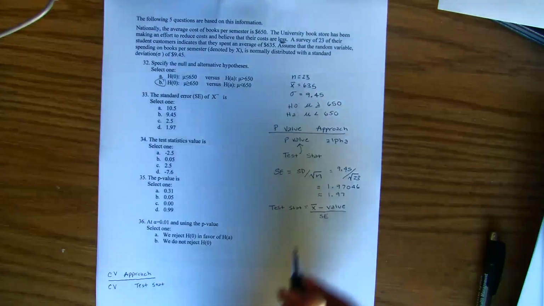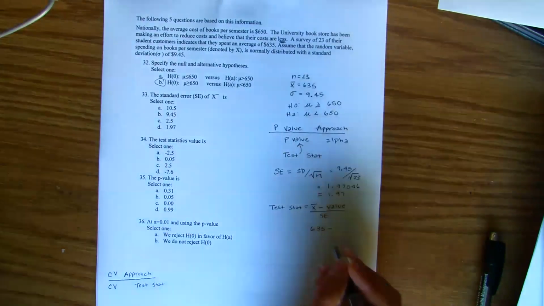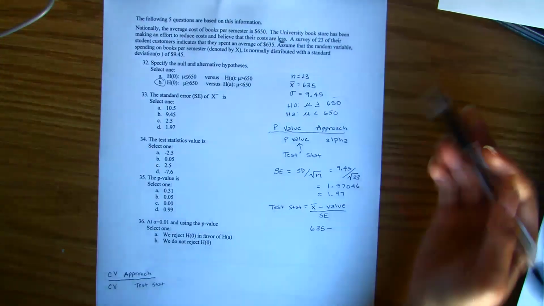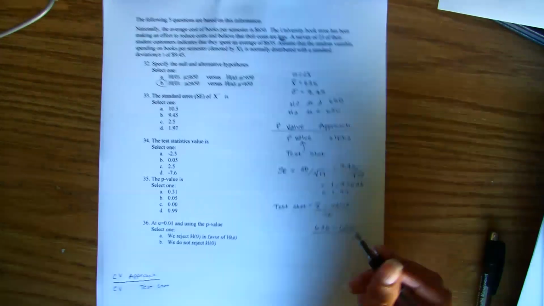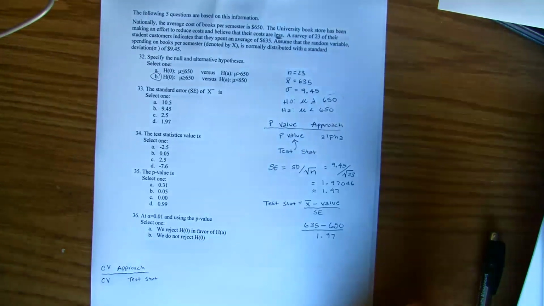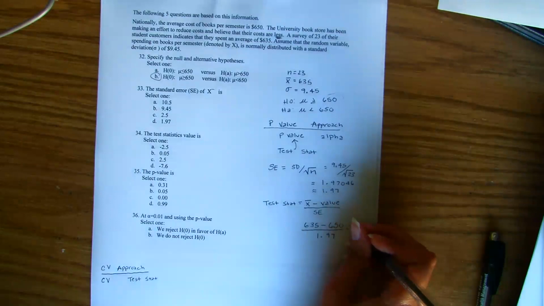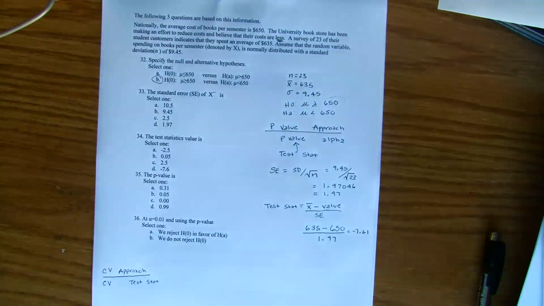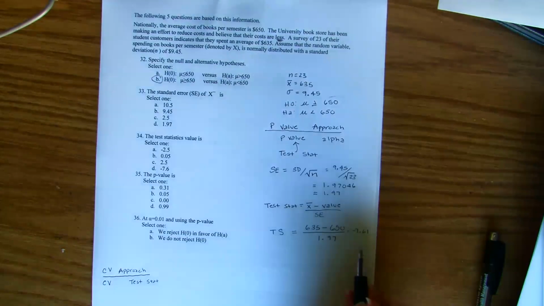Okay, so what's our x bar? Our x bar is right here. So it's going to be 635 minus the value. The value is whatever is in here in your hypothesis test. So it'd be 650. So 650 divided by standard error. Standard error we calculated right here, 1.97. Okay. Whenever you plug this into Excel, you're going to get a negative 7.61. Okay. So I'm just going to put TS, short for test statistic. So there's our test statistic.